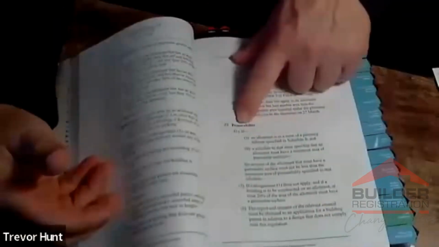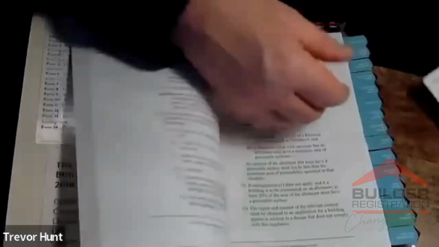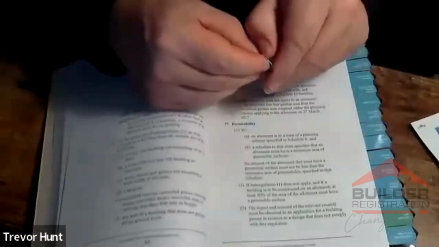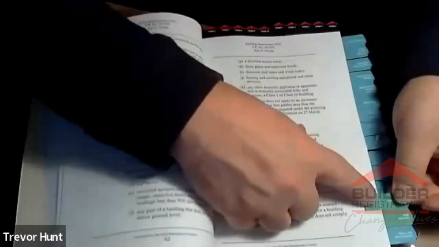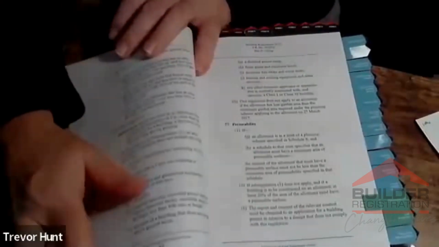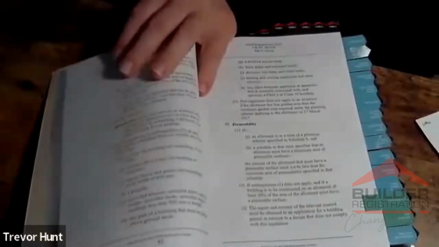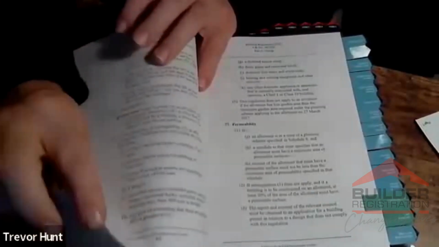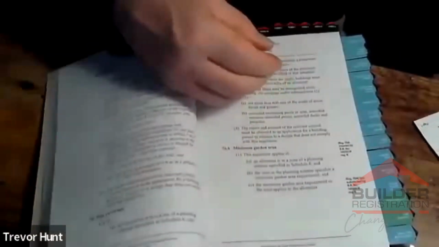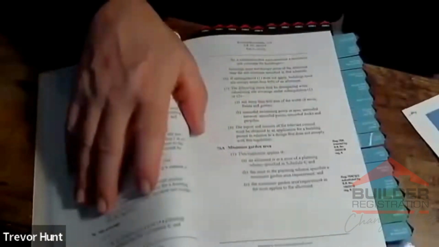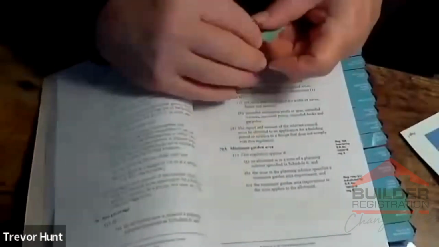So on page 63, regulation 77, permeability, is where I'll put that one in. Quite a lot in this book. Permeability, which is section 77. Following section 77, I've got section 76, which is talking about our land area, site coverage, which is regulation 76, page 61 in this particular case.